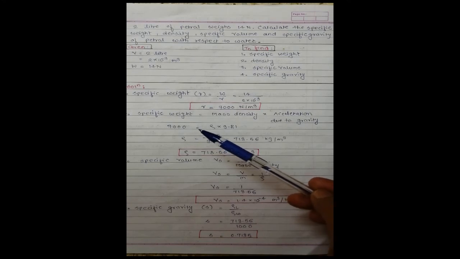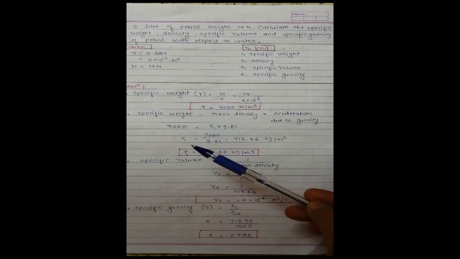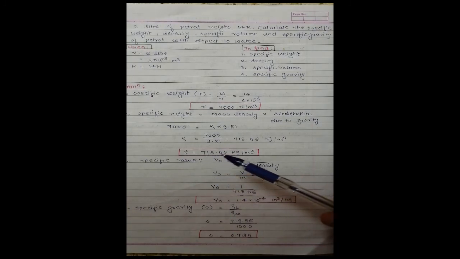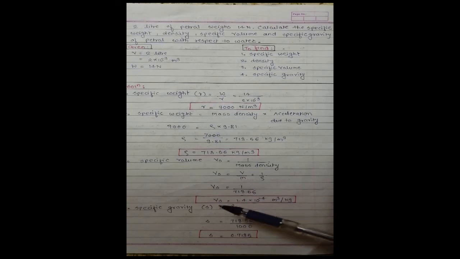By substituting the values, we can find the mass density, that is equal to 713.56 kg per meter cube. Specific volume is Vs, that is equal to 1 by rho, that is 1 by mass density. So specific volume is equal to volume by mass. Here mass density we have already calculated, so from that we can find the specific volume. The answer is 1.4 into 10 raised to power minus 4 meter cube per kg.